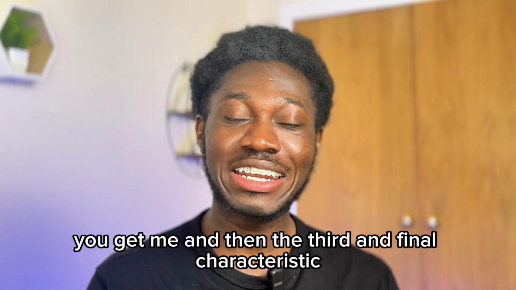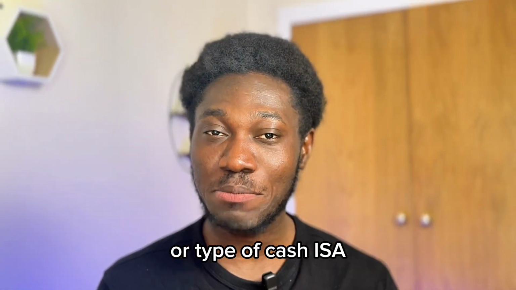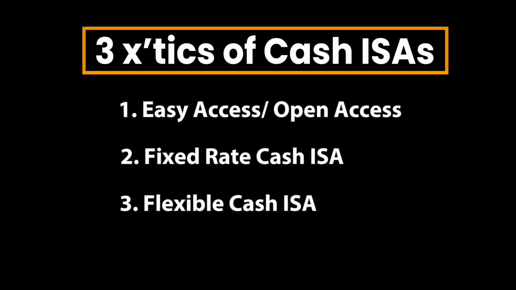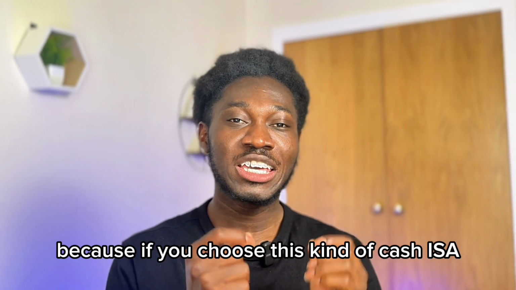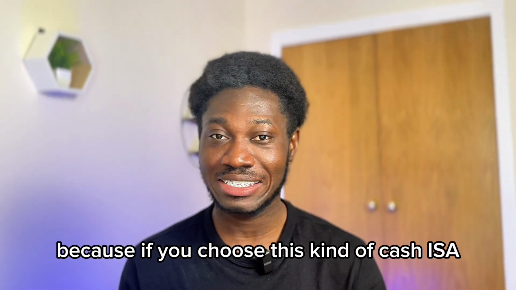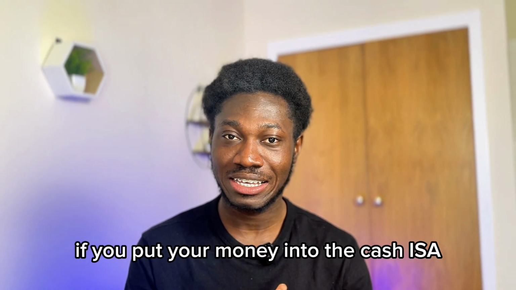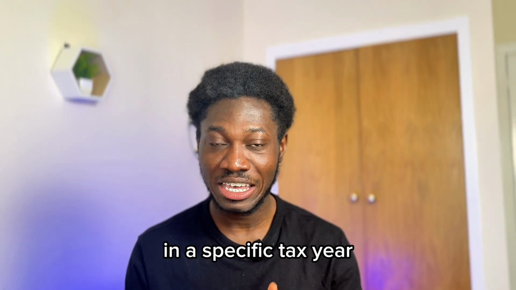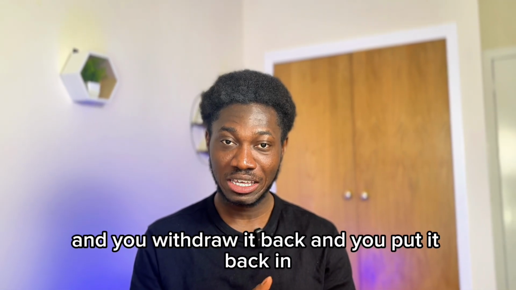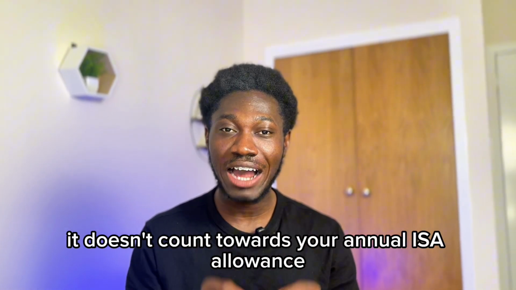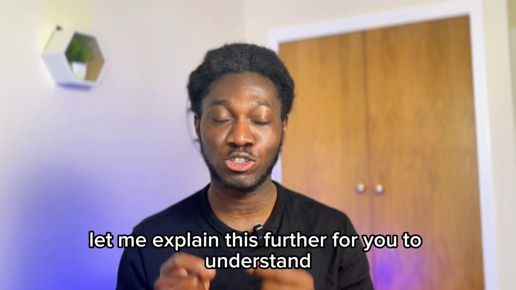And then the third and final characteristic or type of cash ISA is the flexible cash ISA. This one is more of a characteristic than a type, because if you choose this kind of cash ISA, what it means is that if you put your money into the cash ISA in a specific tax year and you withdraw it back and you put it back in, it doesn't count towards your annual ISA allowance. Let me explain this further for you to understand.